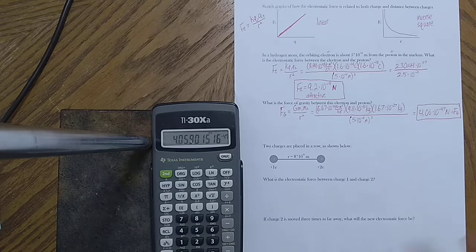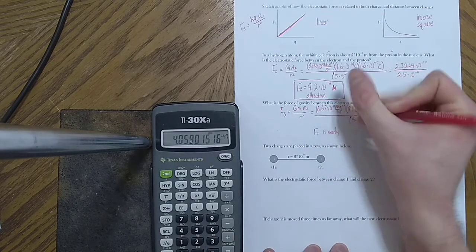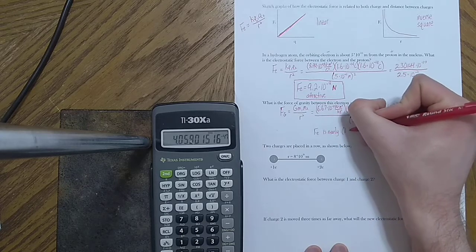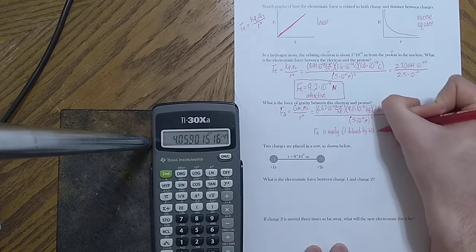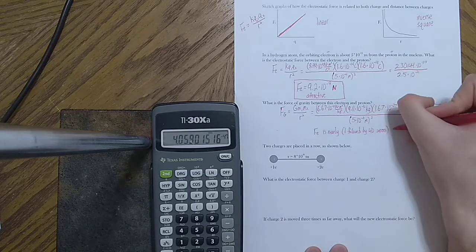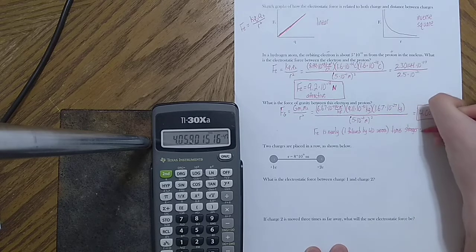Atoms are held together, at least this part of the atom. The electrons are bound to the protons by, in part, the electrostatic force, the force between them. Now obviously it's more complicated than that, but this is the reason they stay together. Okay, Fe is nearly 1 followed by 40 zeros times stronger in this situation.